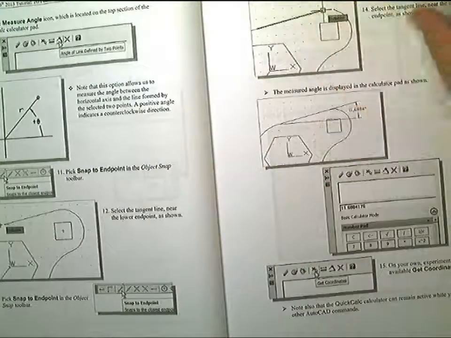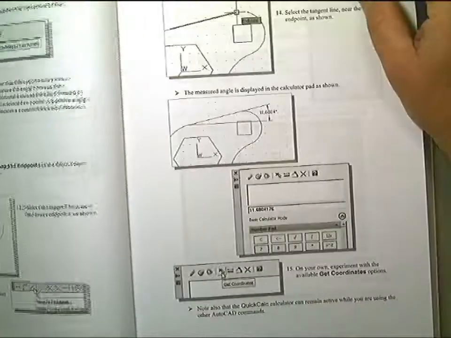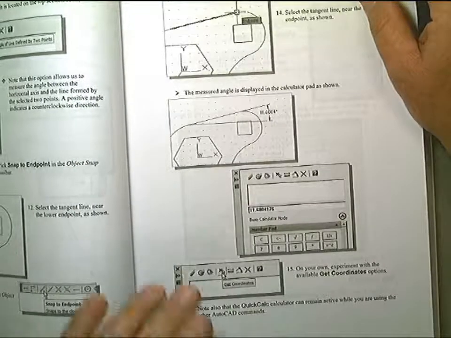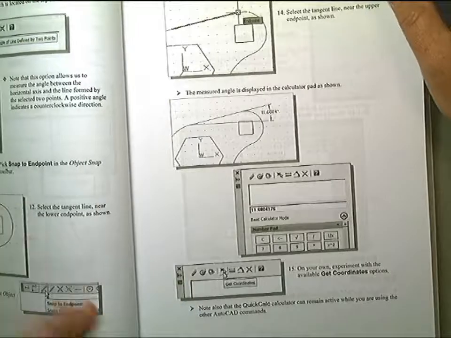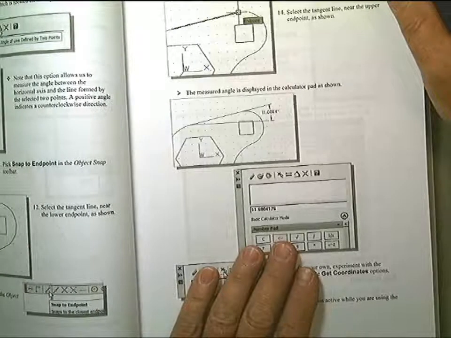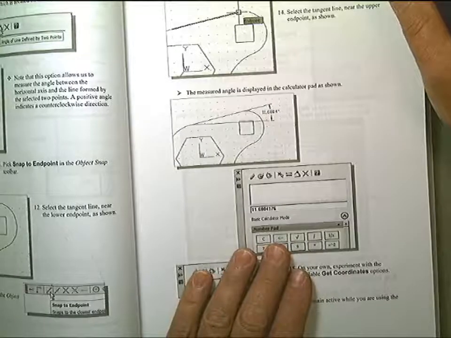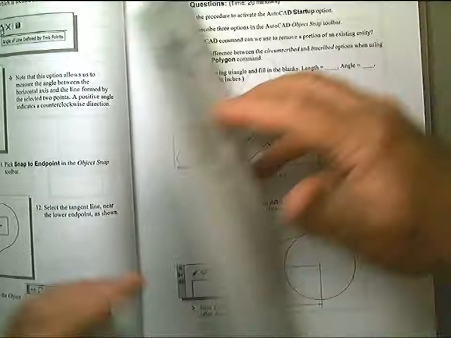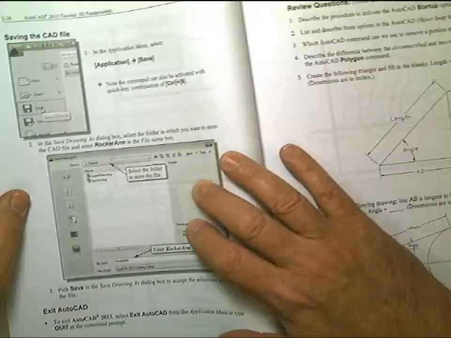You'll measure angles, and you'll say, well, what in the world do I do with that measurement? Well, I'm sorry, it's just to get used to using the calculator to get different measurements. So you really don't use the measurement beyond that.